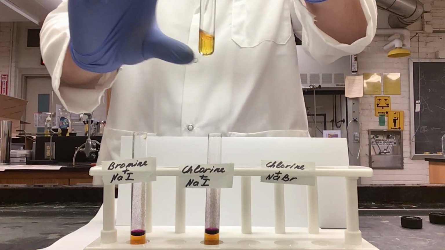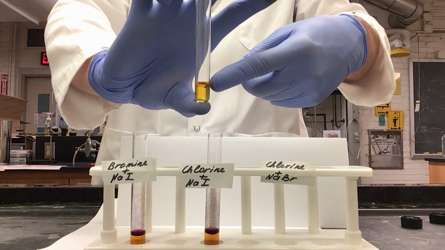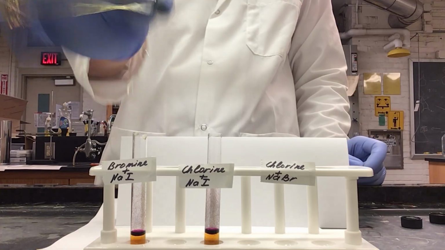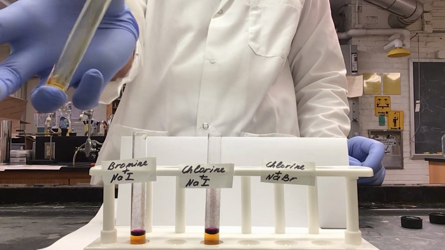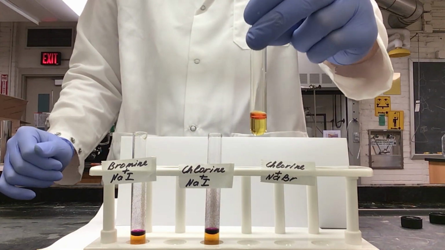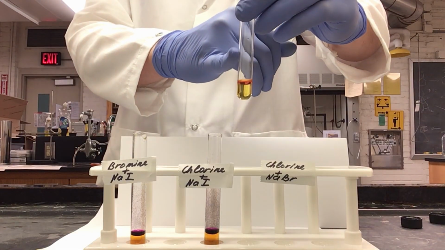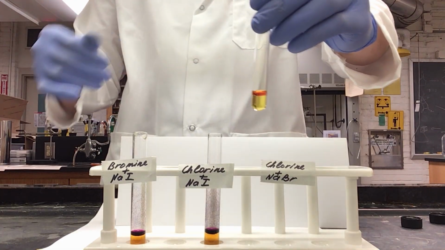Lastly, our chlorine and sodium bromide. You can see our light yellow and an orange forming in our organic layer. Mix. Now we are back to a very light yellow and a very deep orange or red up top. So this is where our bromine has formed in our organic layer.